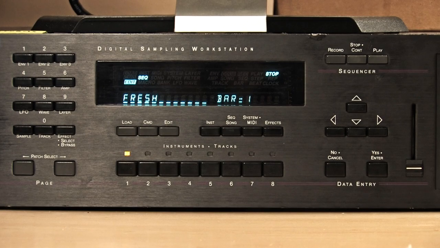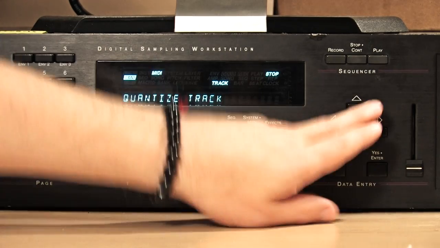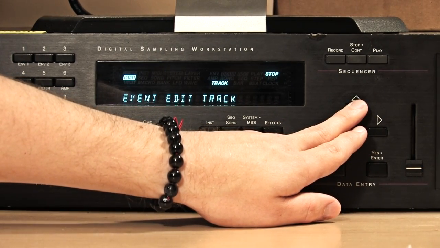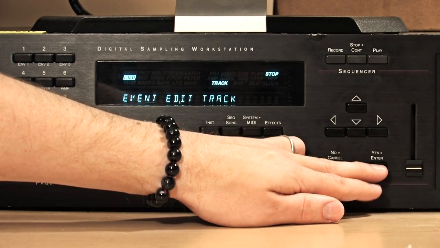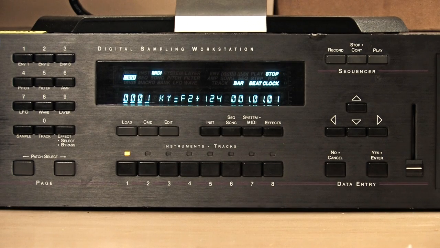Now, what we did was we added some cymbals in there. We probably don't want the crash in there at the same time as the hi-hats. So we can do command track, event edit track. This gives you every single note of your sequence, and you can page through it step by step and hear exactly what's going on.